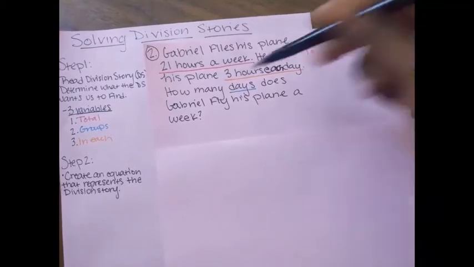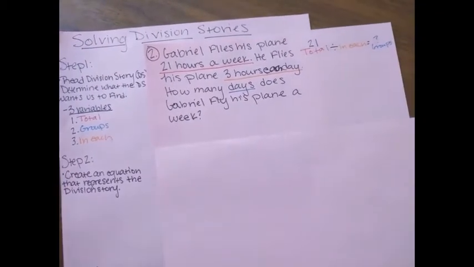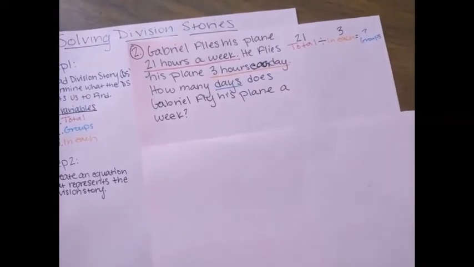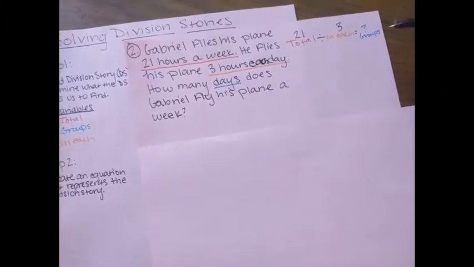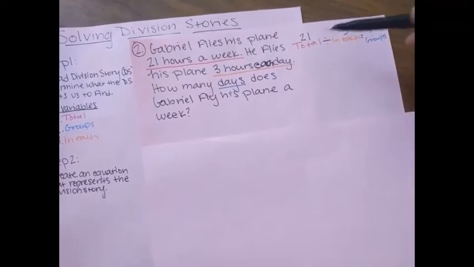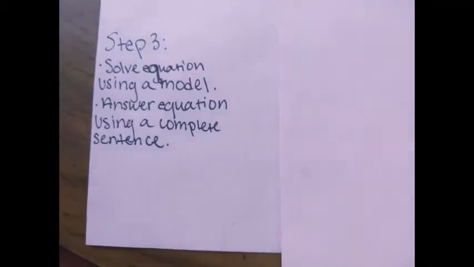So that means that our total is 21 hours. Our in each is 3 hours a day, and we're going to take that information to help us find our groups.